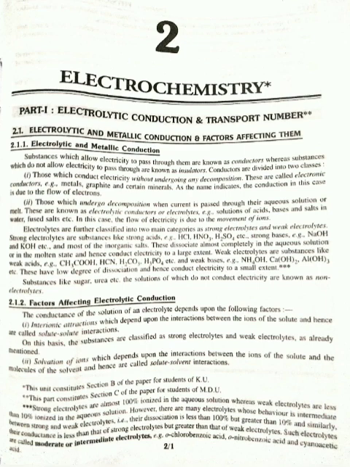Second, those which undergo decomposition when current is passed through their aqueous solution or melt. These are known as electrolytic conductors or electrolytes. Example: solutions of acids, bases, and salts in water, fused salts, etc. In this case, the flow of electricity is due to the movement of ions. Electrolytes are further classified into two main categories: strong electrolytes and weak electrolytes.